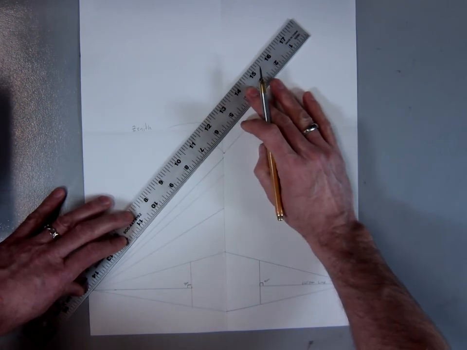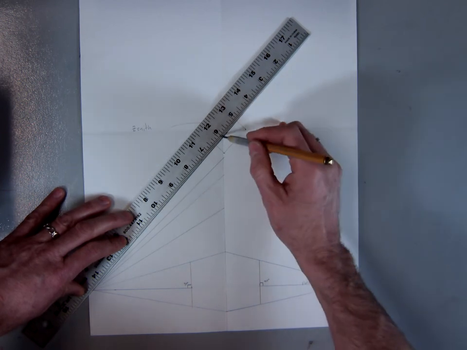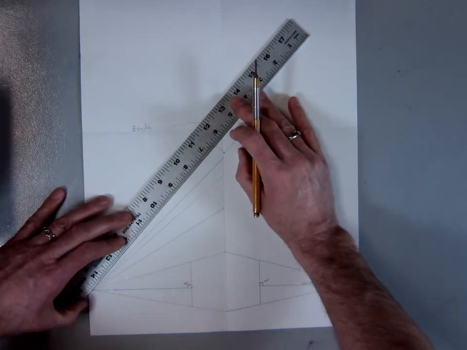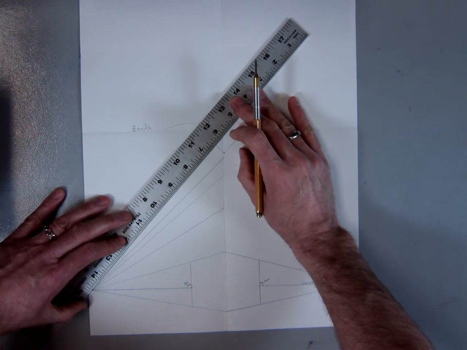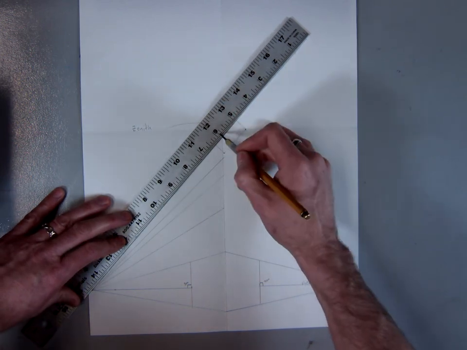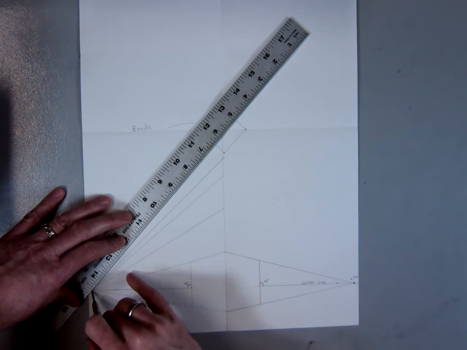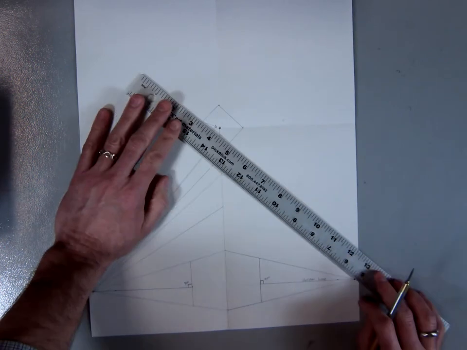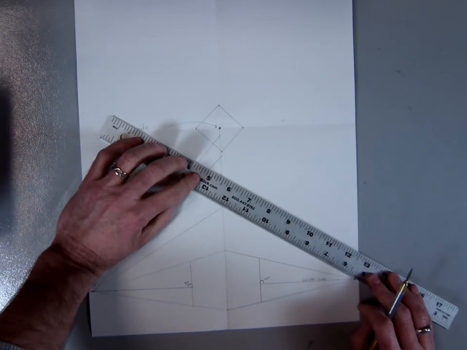This 4th line will be the end of my building, where the building is like actually touching the sky or the ground, depending on which way you want to start thinking about it. Okay, so there's my first couple of lines. Now I'm going to do the same thing on the other side, and I'm just going to line those all up.